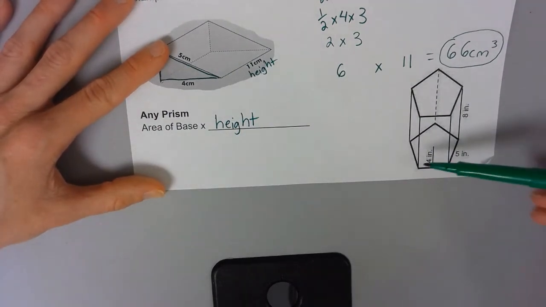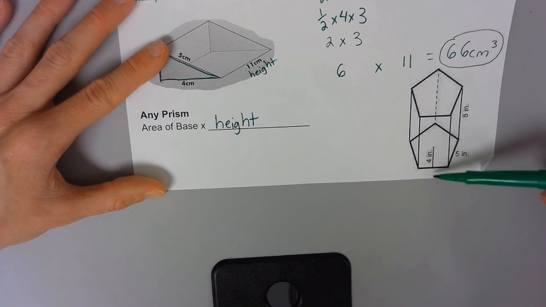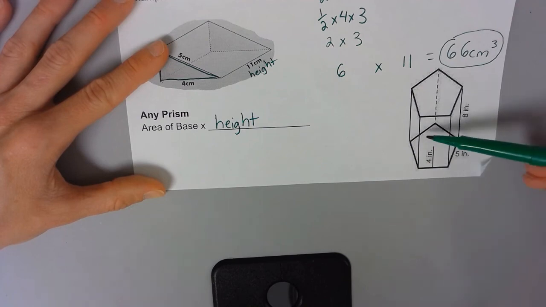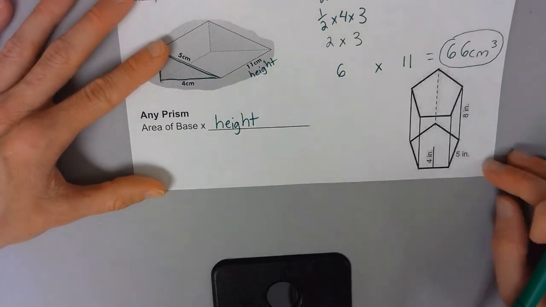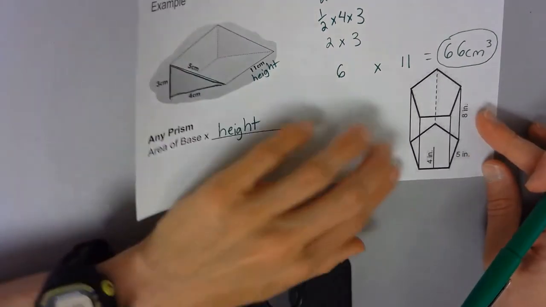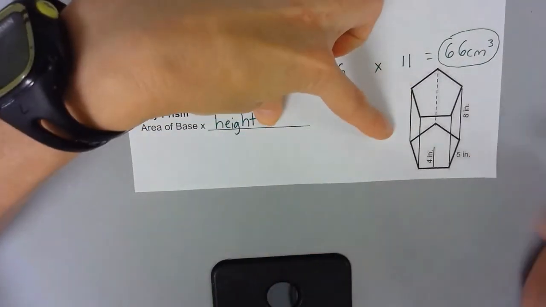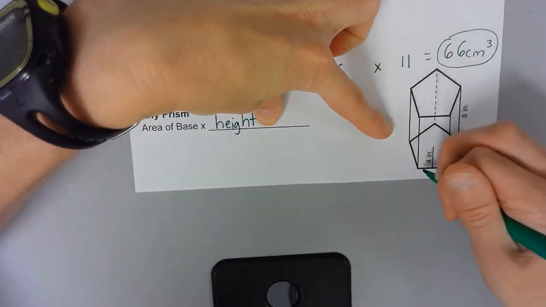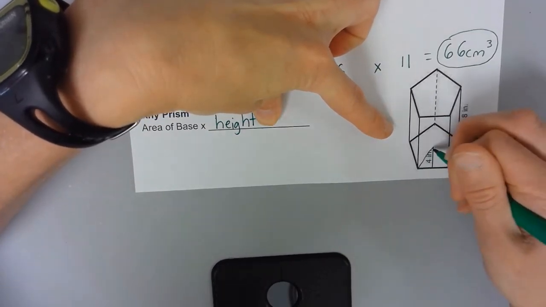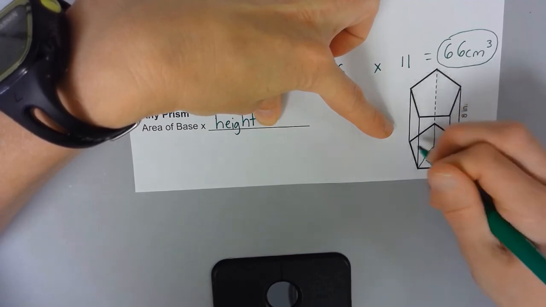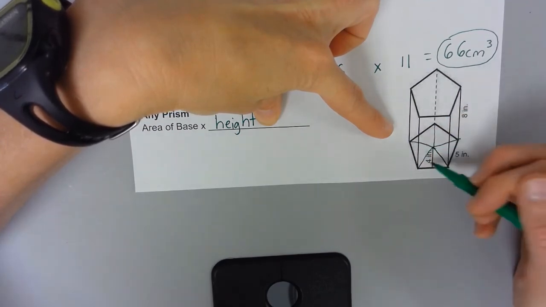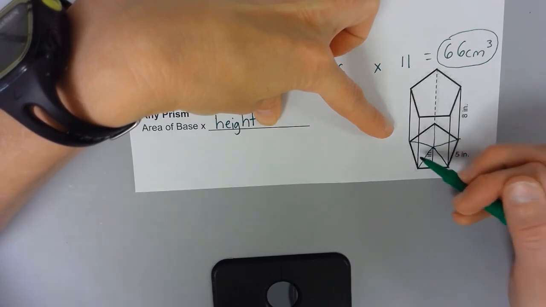Our base on this prism has 1, 2, 3, 4, 5 sides. That's a pentagon. And so we're going to have to decompose this into recognizable shapes to get the area of the pentagon, the base. I'm going to divide it into triangles. And I have 1, 2, 3, 4, 5 triangles.